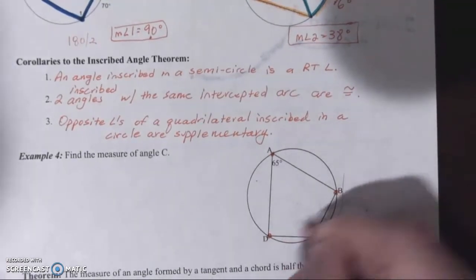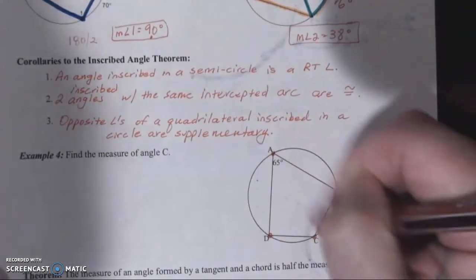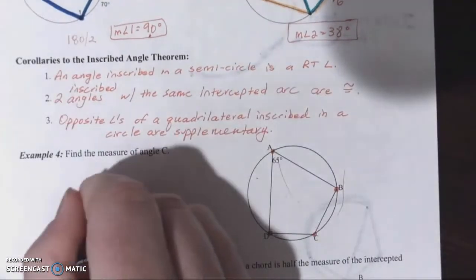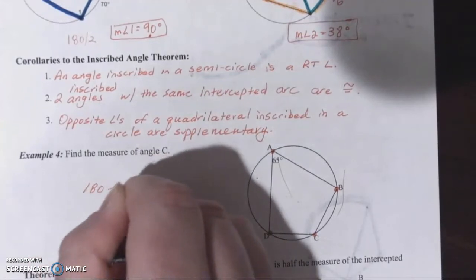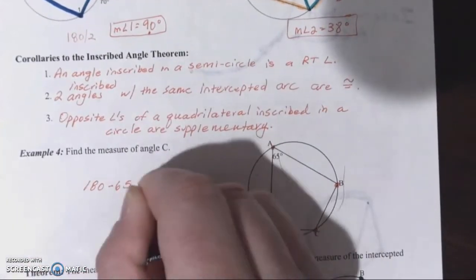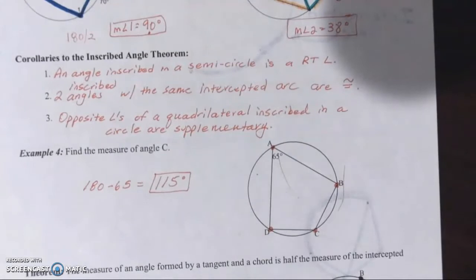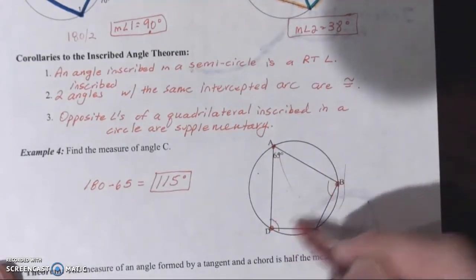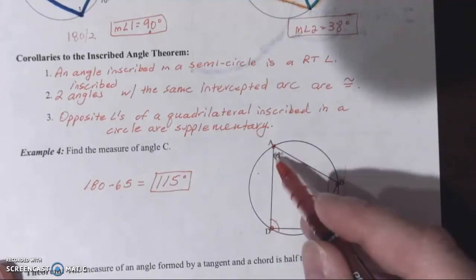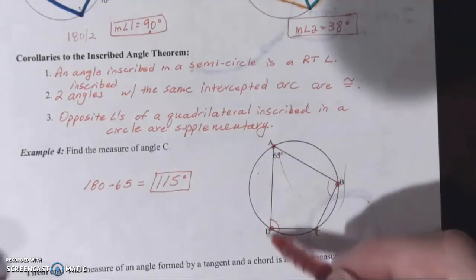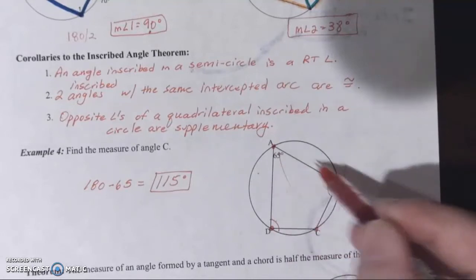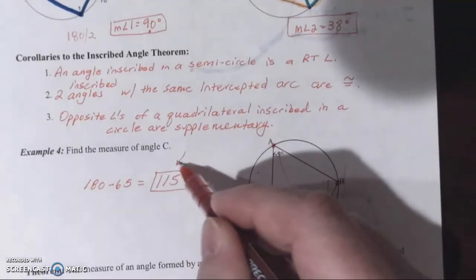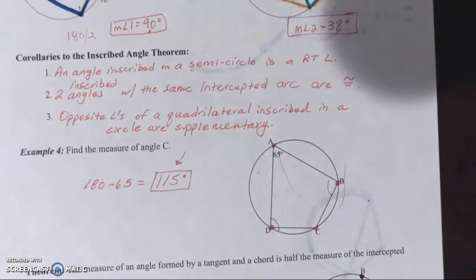B and D are supplementary. A and C are supplementary. So, A and C are opposite angles. 180 minus 65 would equal 115 degrees. Another way of thinking about this: 65, and then these two would have to add up to 180. 180 plus 65 is 245. We know that a quadrilateral adds up to 360 degrees, and 360 degrees minus 245 again is 115.